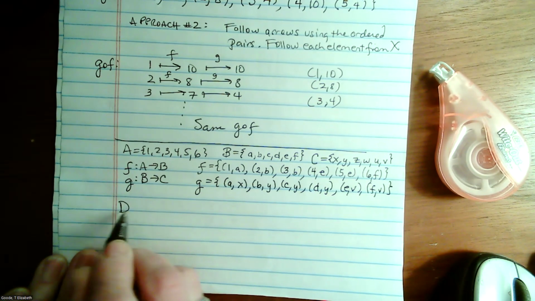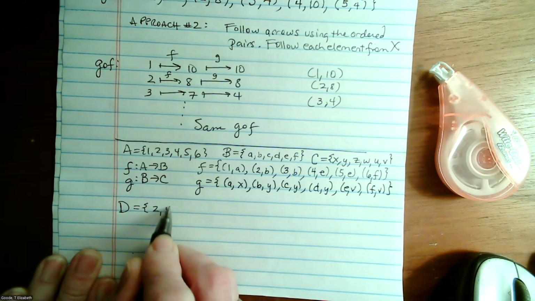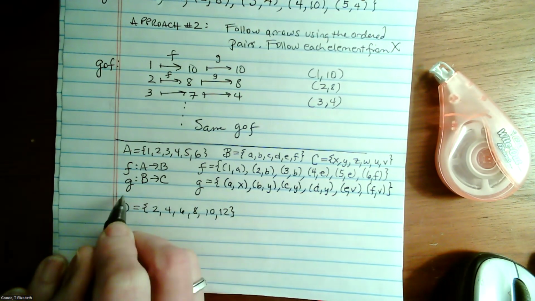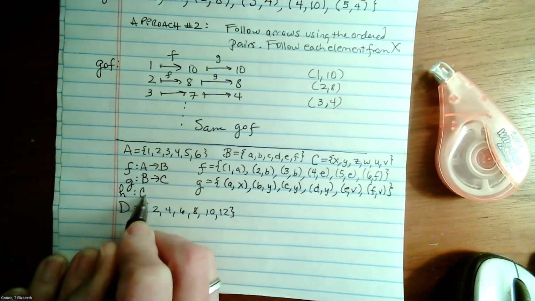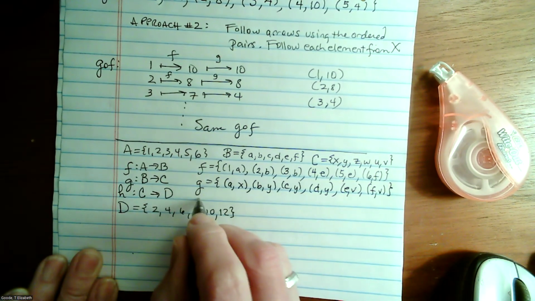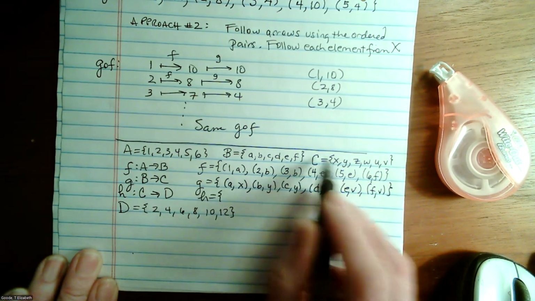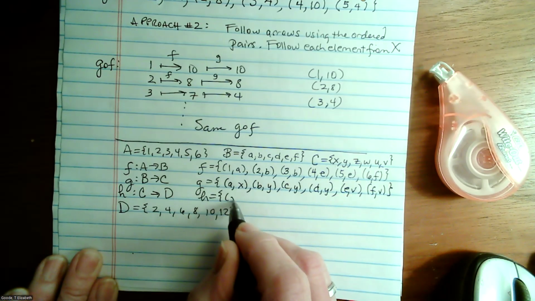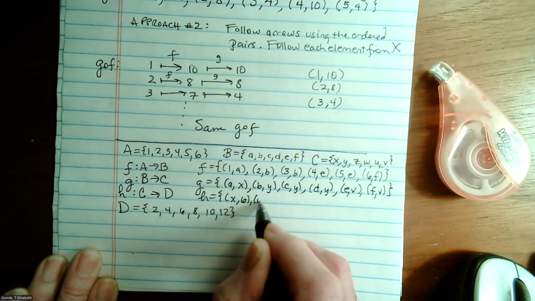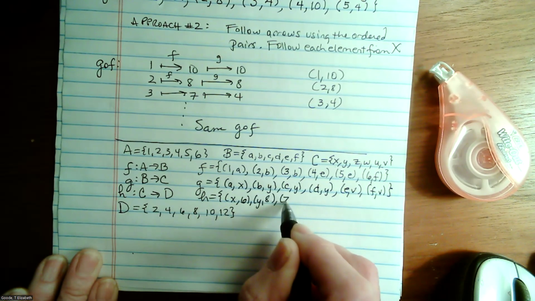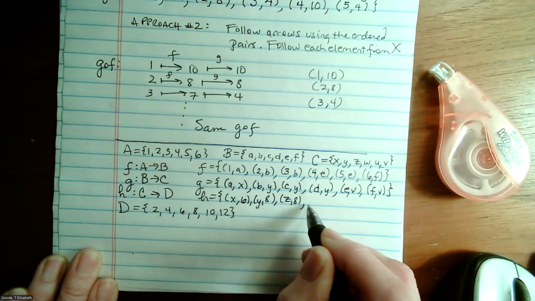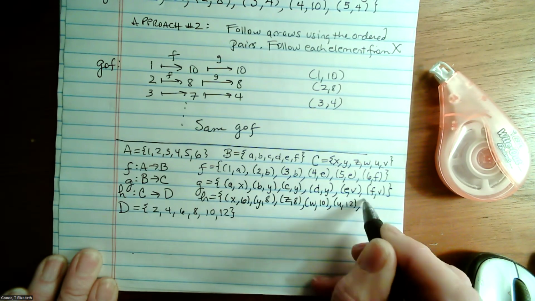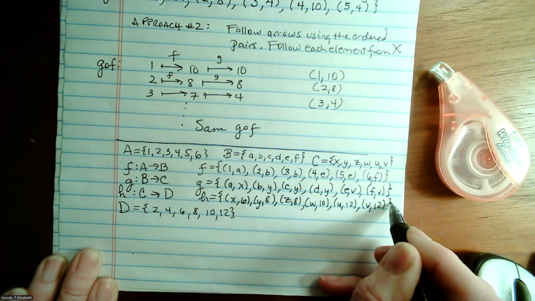And then finally we have another set, D, which is the set with 2, 4, 6, 8, 10, and 12, and we have a map, H, that maps out of C into D. And H sends elements of C, like x and y, to elements in D. So x goes to 6, y goes to 8, z goes to 8, w maps to 10, u maps to 12, and v maps to 12.